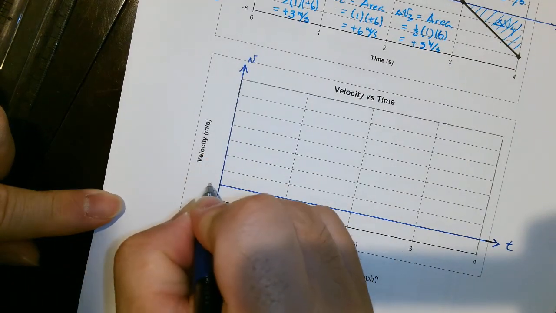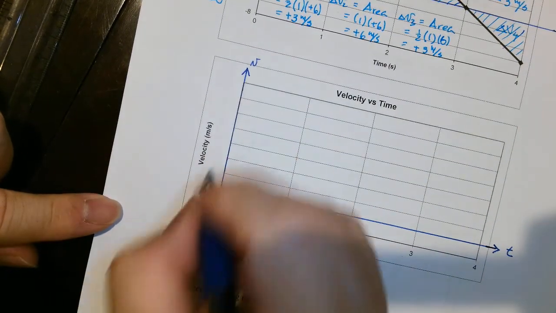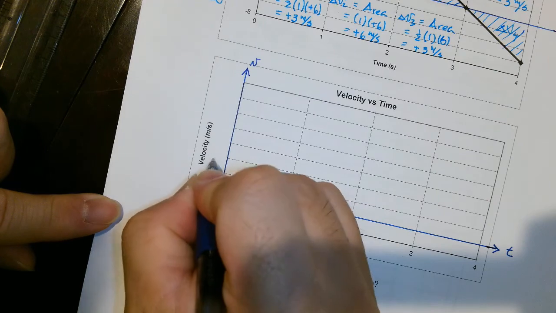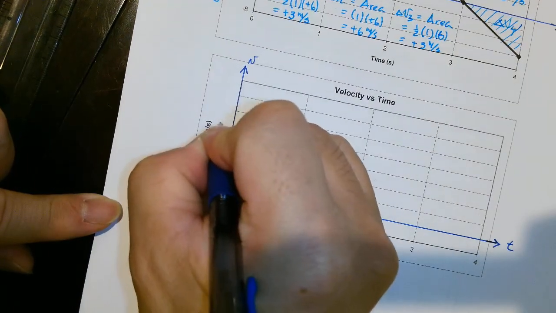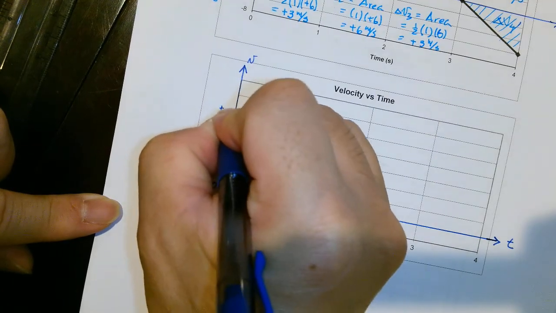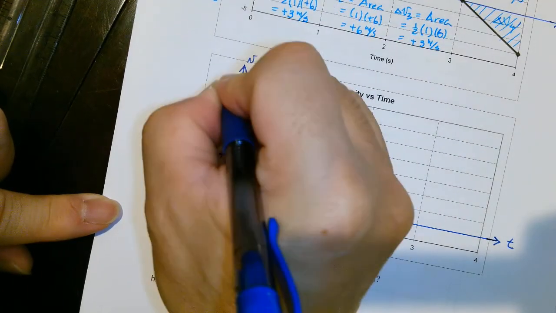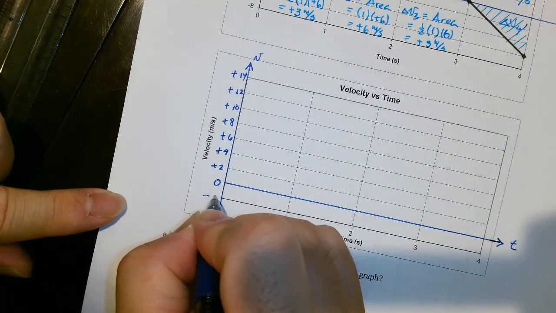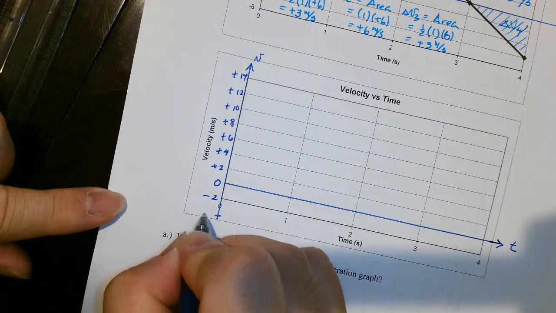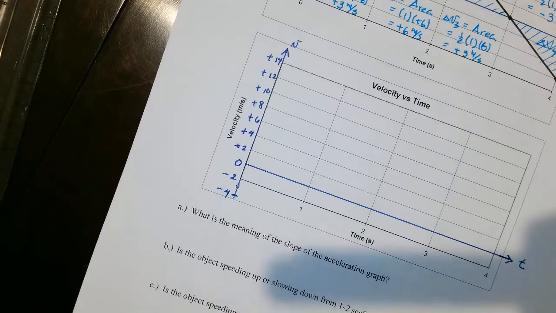So we're going to say 0 meters per second, positive 2, positive 4, positive 6, positive 8, positive 10, positive 12, positive 14. Here we'll make a negative 2 and maybe negative 4 and so on.